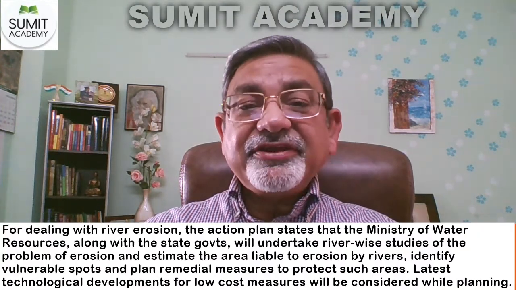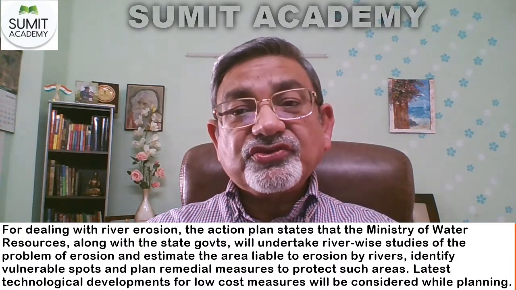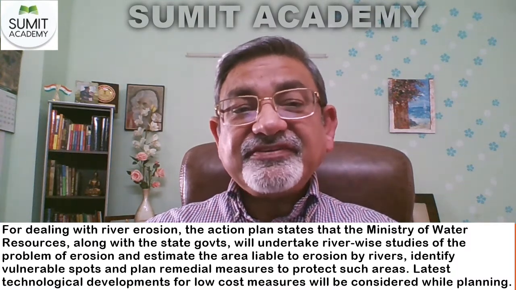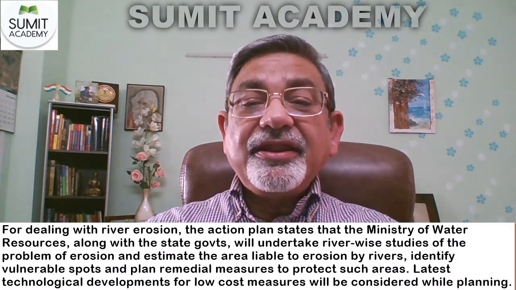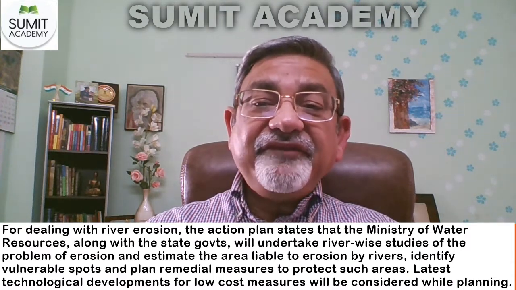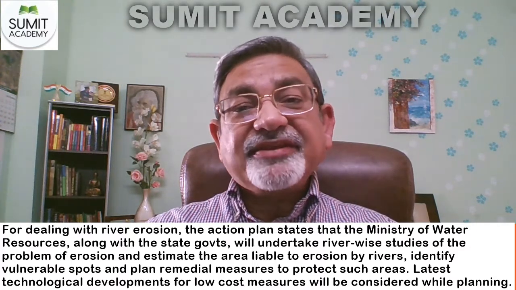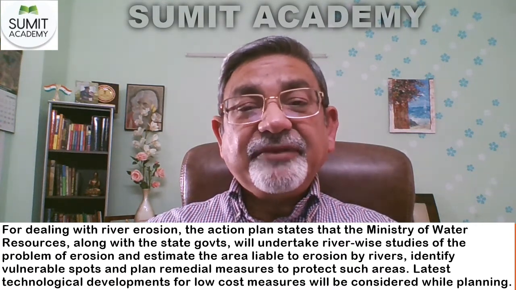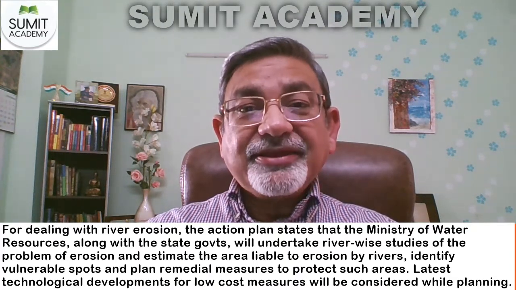For dealing with river erosion, the action plan states that the Ministry of Water Resources, along with the state governments, will undertake river-wise studies of the problem of erosion and estimate the area liable to erosion by rivers, identify vulnerable spots, and plan remedial measures to protect such areas. Latest technological developments for low-cost measures will be considered while planning.